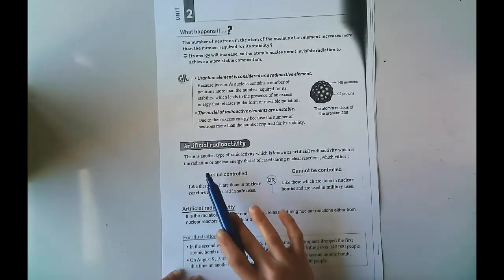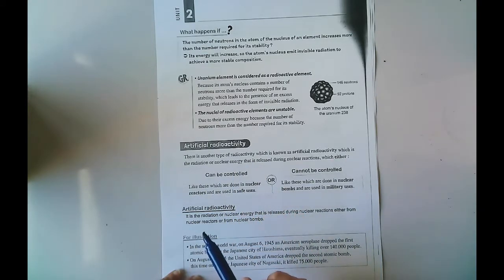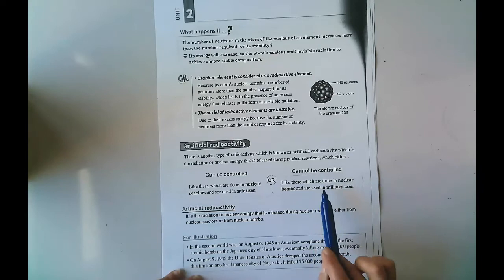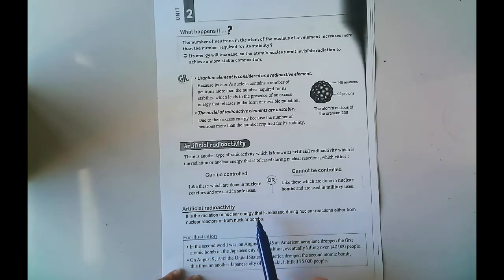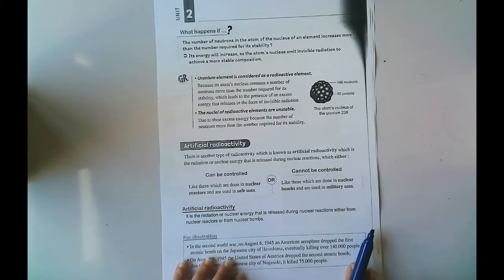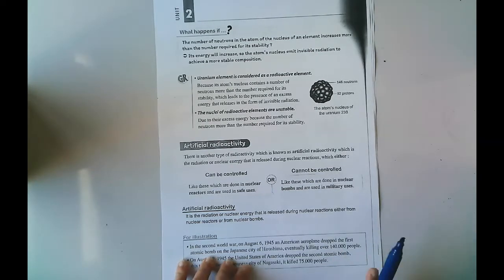The second type, artificial radioactivity. Either it can be controlled, like nuclear reactors, and is used in safe uses, or it cannot be controlled, like in nuclear bombs, and is used in military uses. Artificial radioactivity is the radiation or nuclear energy that is released during nuclear reactions, either from nuclear reactors or from nuclear bombs.